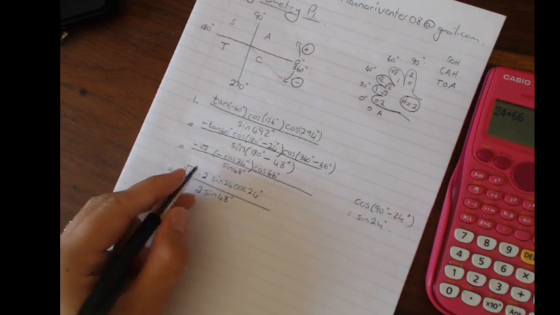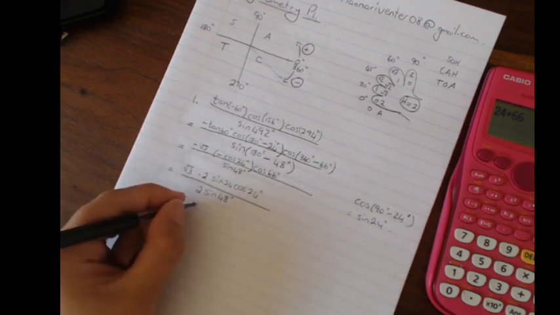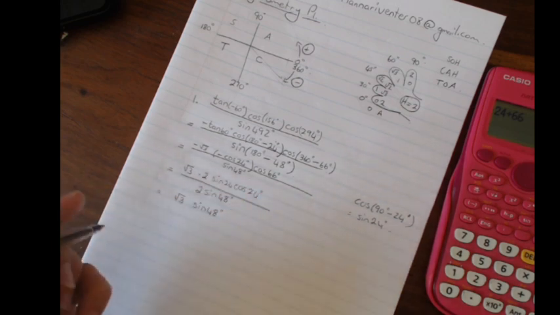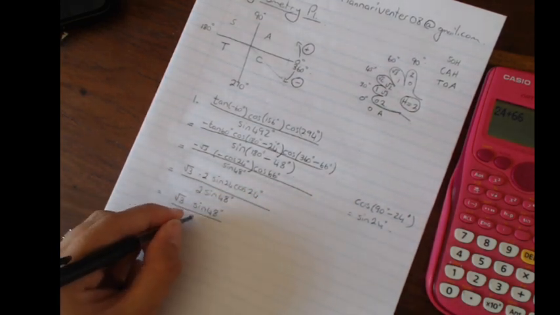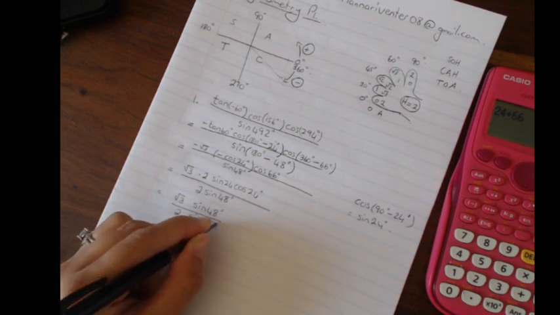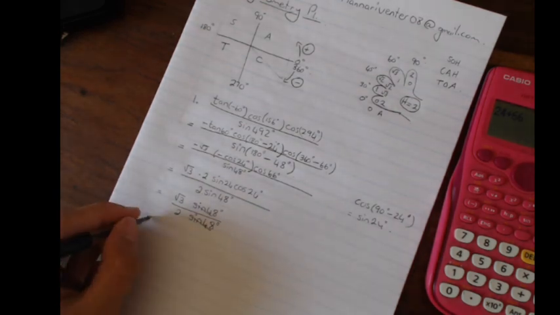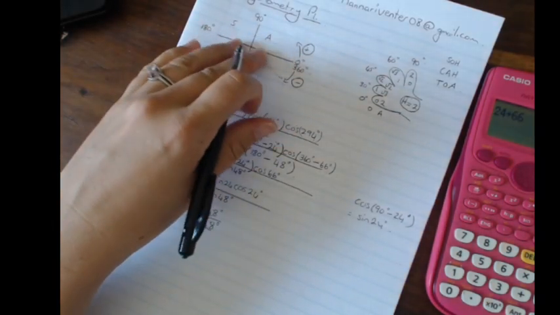root 3 over, and 2 sine 24 cos 24 is now going to be sine 48 by using the grade 12 double angle formulas. Don't worry too much about it, we'll look at that tomorrow. And then that will cancel, leaving me root 3 over 2. Alright, so that is using reductions.